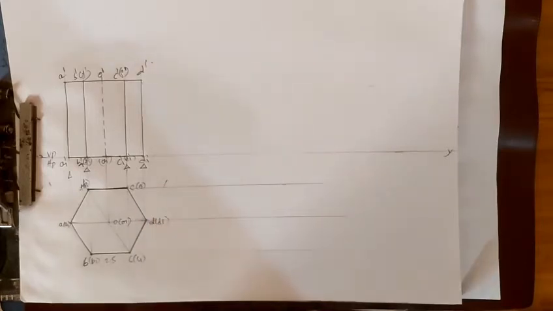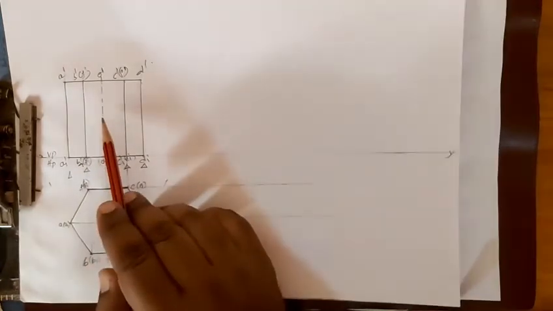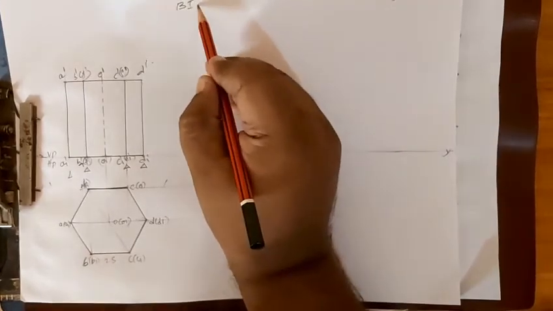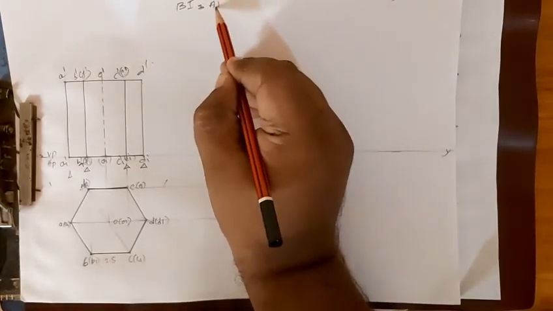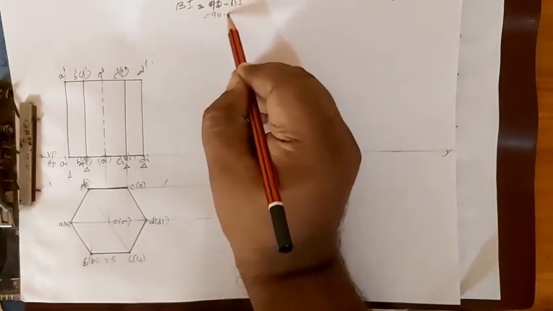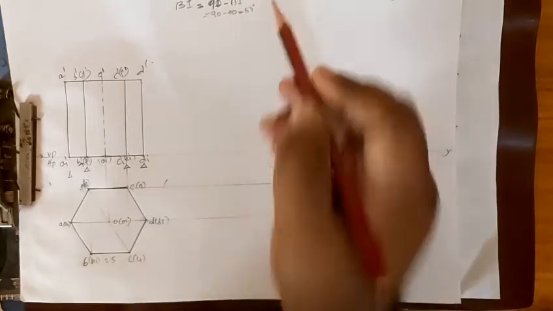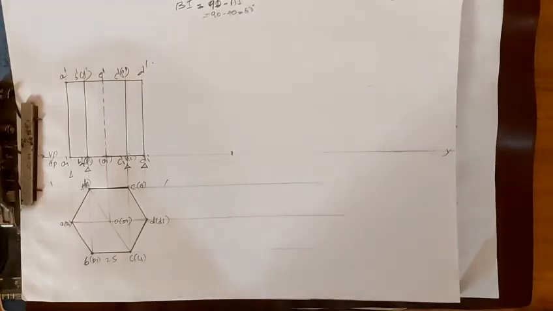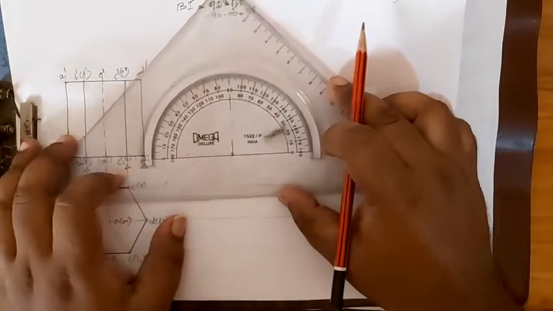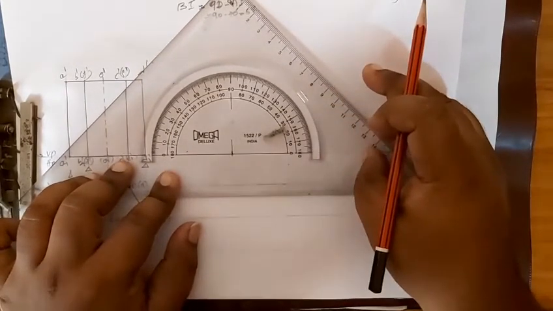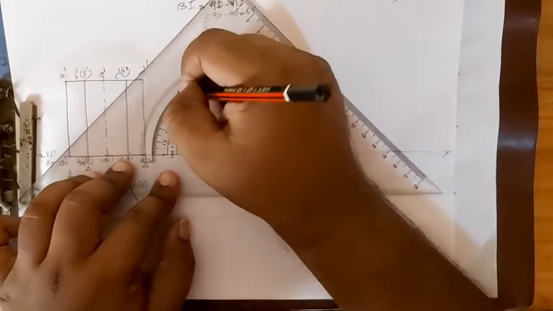Right. Now the axis is inclined at an angle of 40 degree. Base inclination is equal to 90 degree minus axis inclination, that is 90 minus 40, we get 50 degree as the base inclination. Now we will mark a point here and take 50 degree base inclination, but in book it is given that axis inclination. Here we are taking base inclination 50 degree. We will join these 2 points.